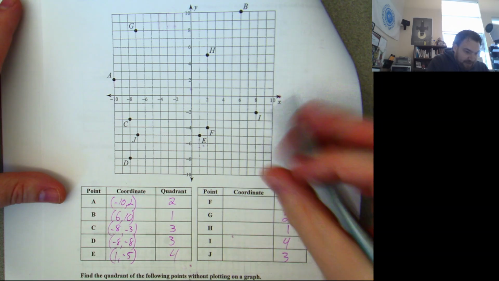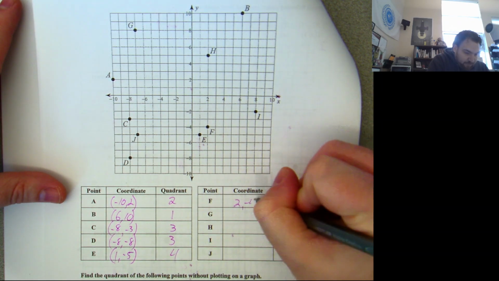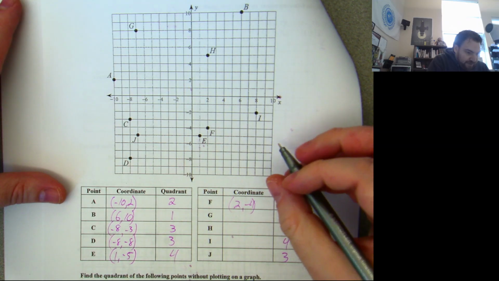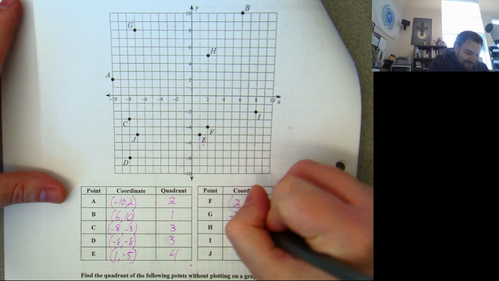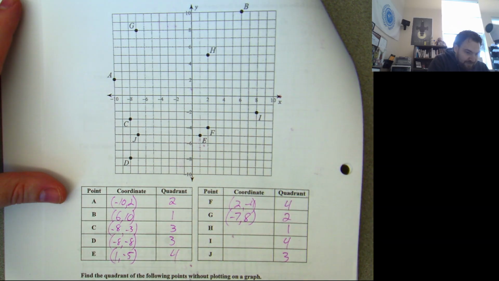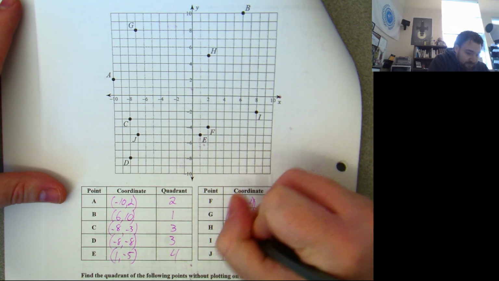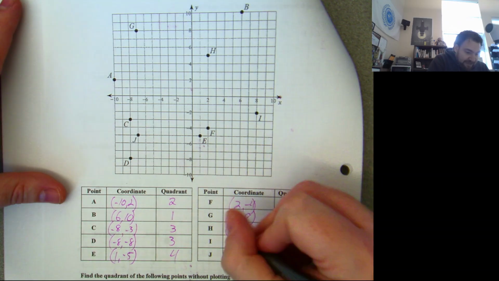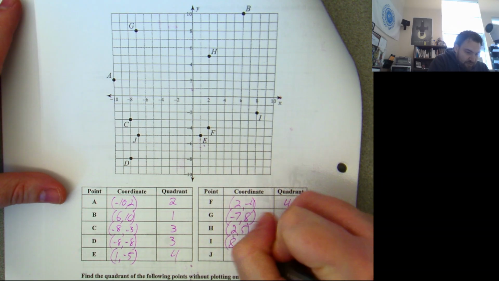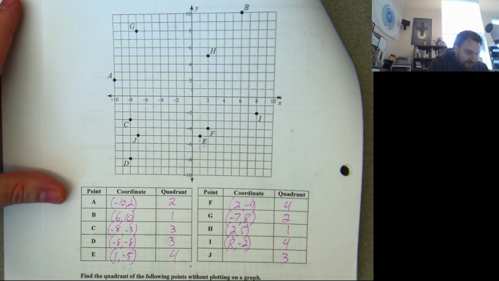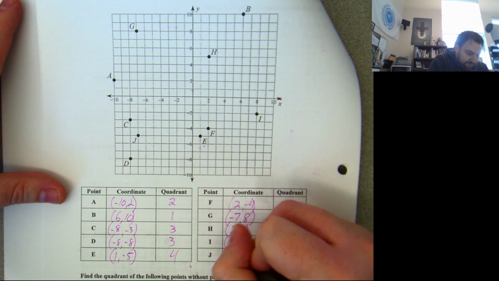F would have been 2, -4. G would have been -7 and 8. H would have been 2 and 5. I would have been 8, -2. And J would have been -7, -5.